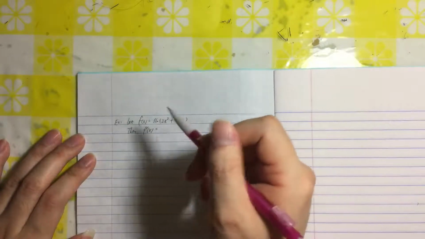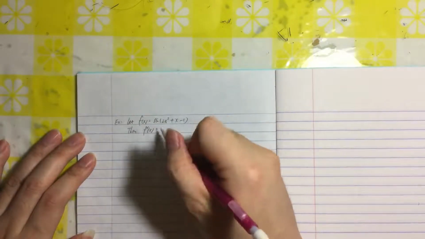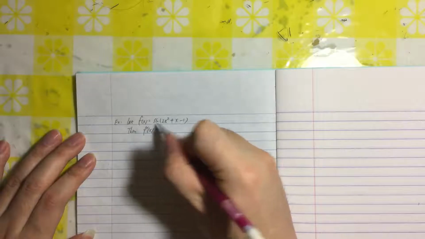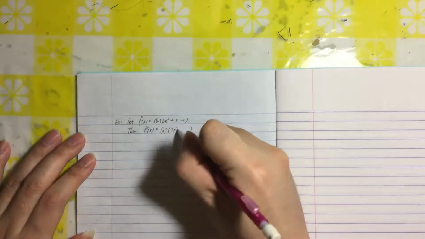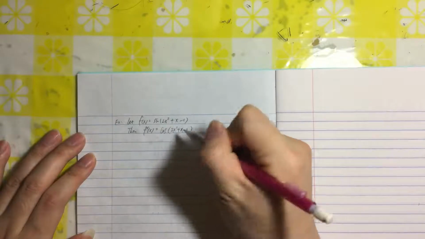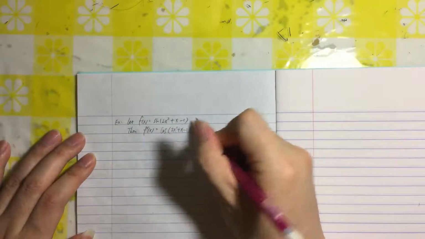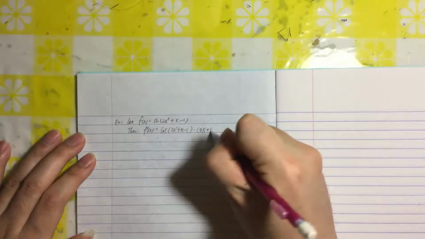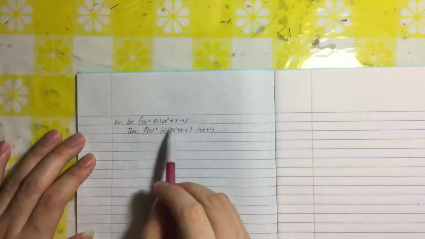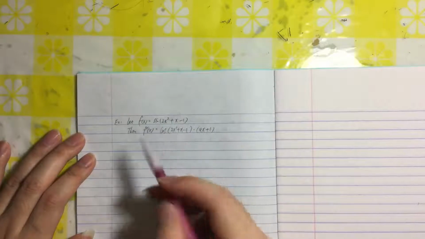Chain rule says we take the derivative of the outside function first. Derivative of sine is cosine. Then keep the inside function the same. Next, times the derivative of the inside function, which is 4x plus 1. So this is the derivative of this function.